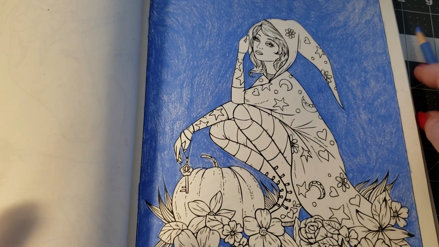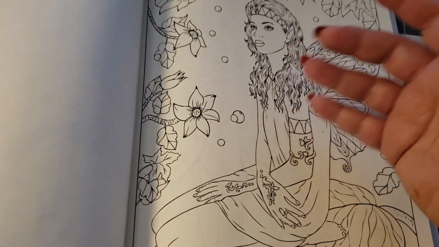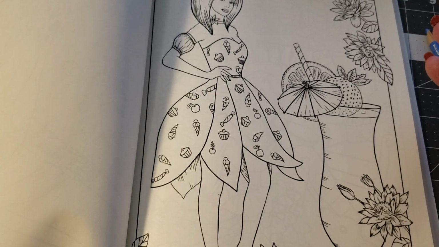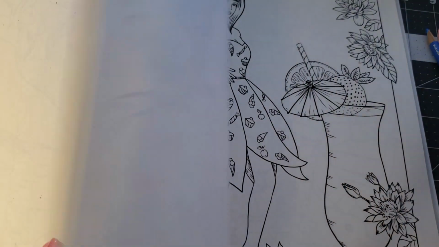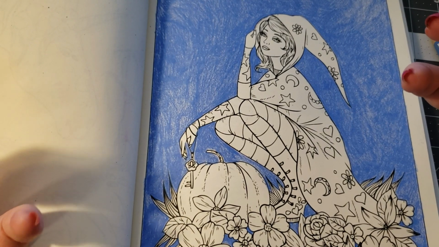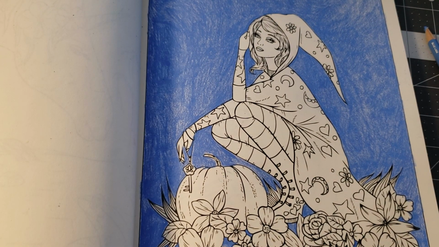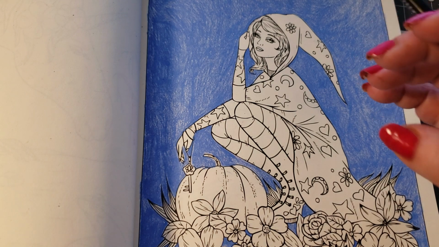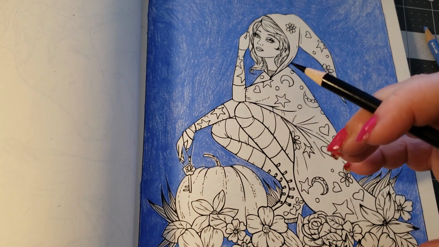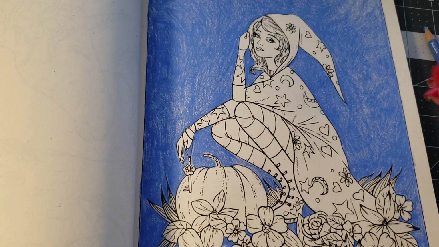So if you have a picture like this, or even like this, or even like this, you want to bring depth and richness to that background. In nature, whatever is in the forefront is always lighter than the background. Whatever's in the distance is always darker.